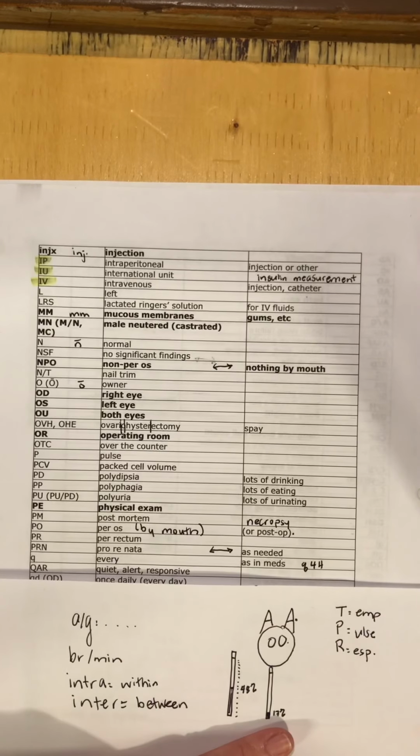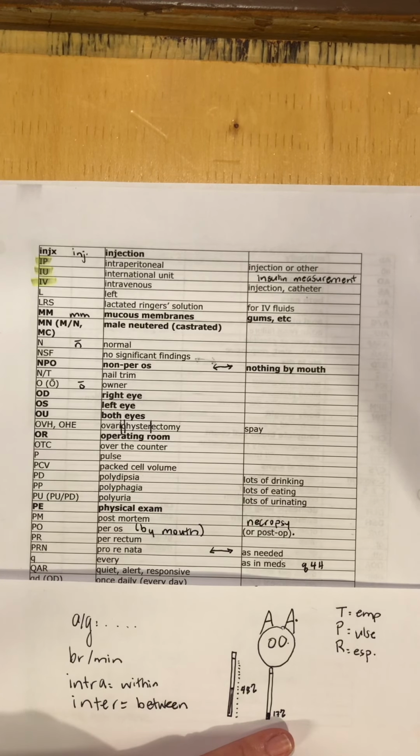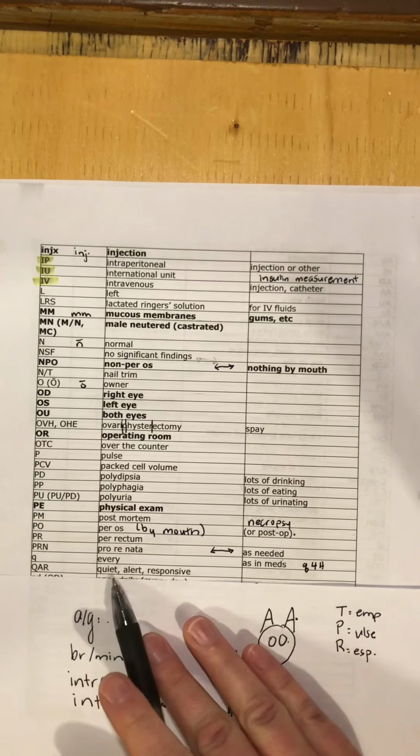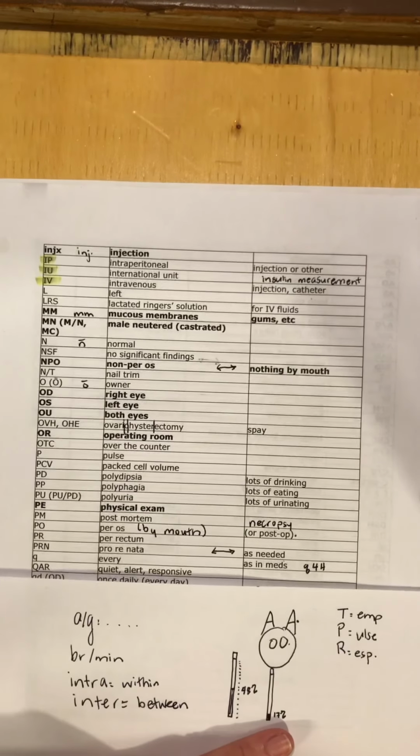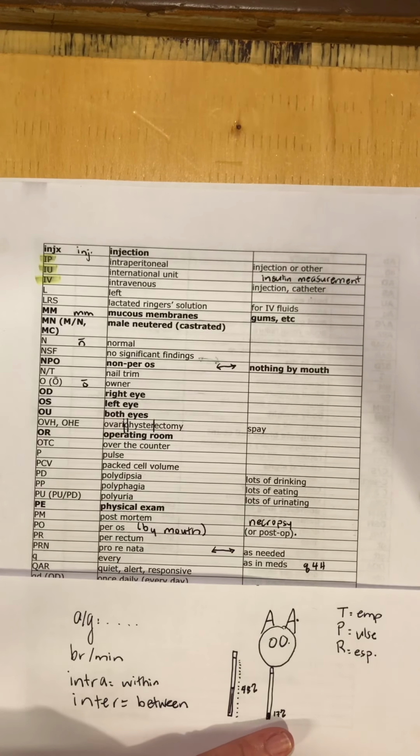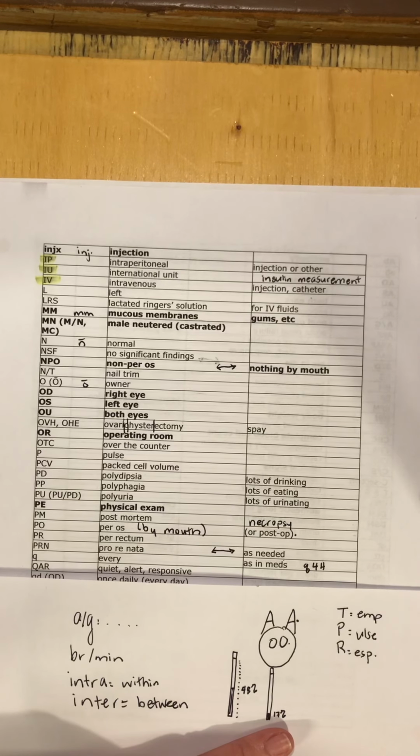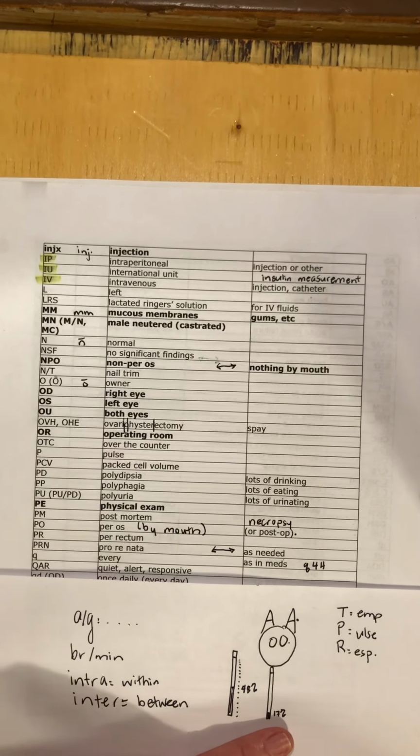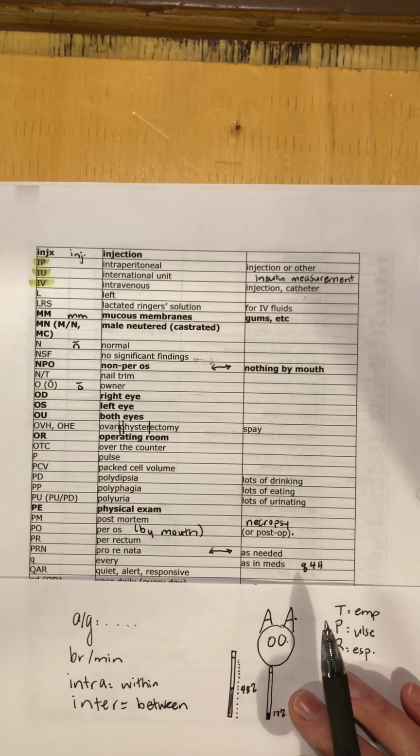Remember when we talked about BAR, bright, alert, and responsive? QAR stands for quiet, alert, and responsive. So if our bright cat is right at the front of the cage and meowing and trying to get our attention, the quiet, alert, responsive cat is sitting at the back of the kennel, and they're like, oh, hi. Yeah, nice to see you. And they're not really trying to engage. They're there, they're awake, but they're not trying to play or anything.